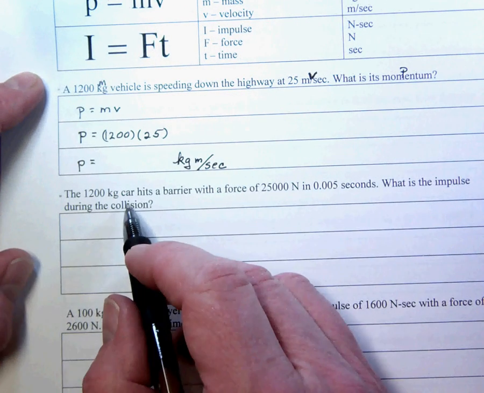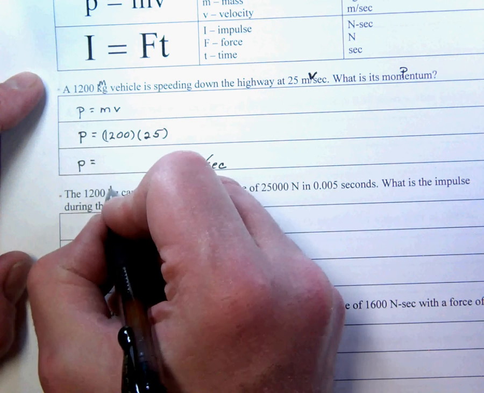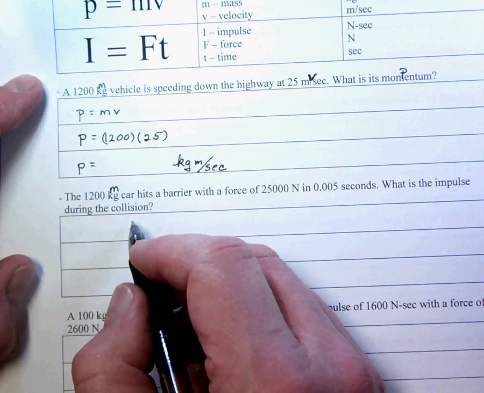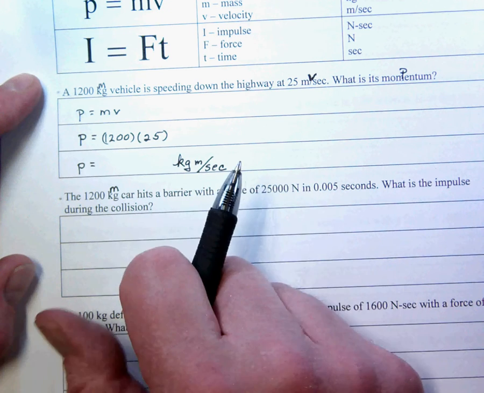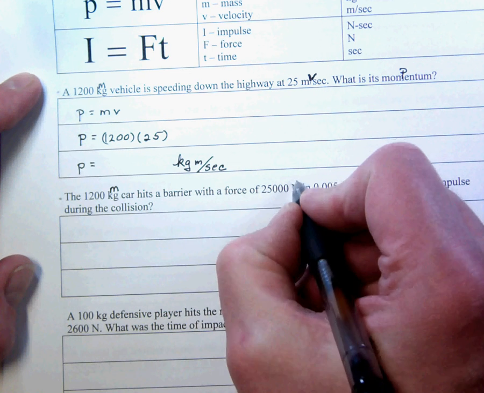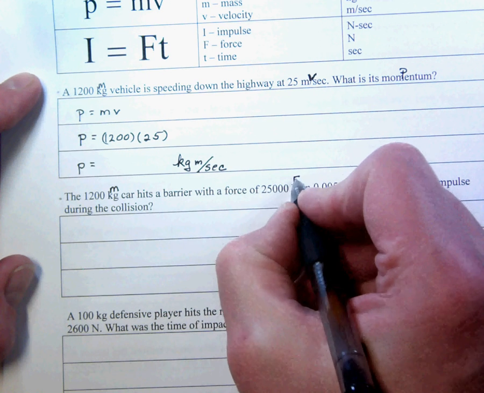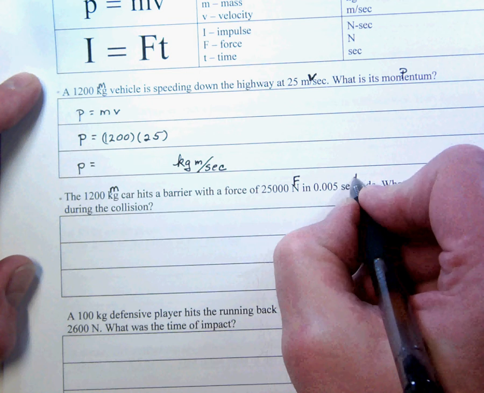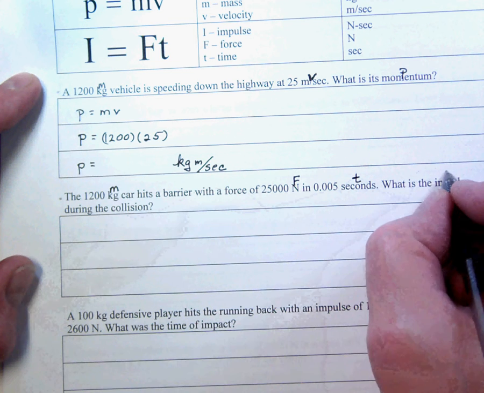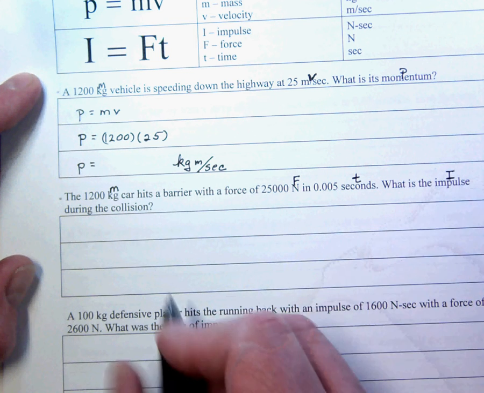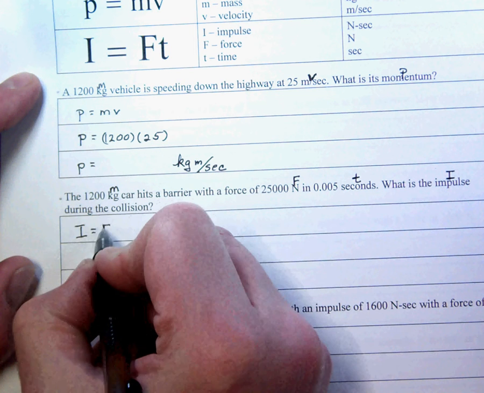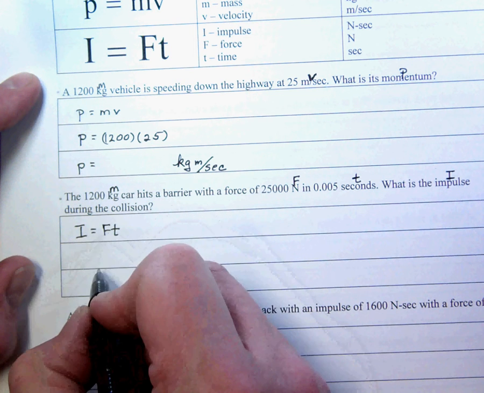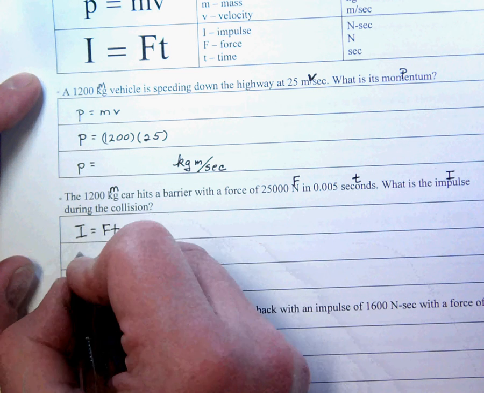Let's look at our next one. We have the mass here. Now, we may not need it, but it's good just to label everything. It says we have a force. Ooh, that helps. We have a time, and we want the impulse. Okay, we want the impulse, so I equals Ft. We're looking for the impulse right here.